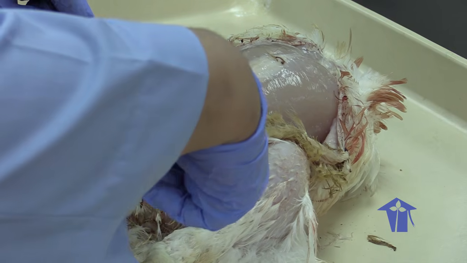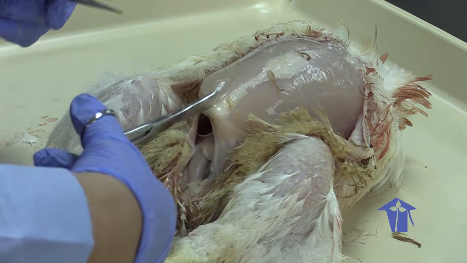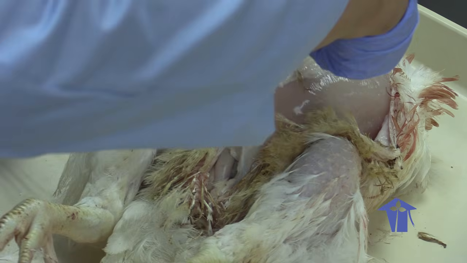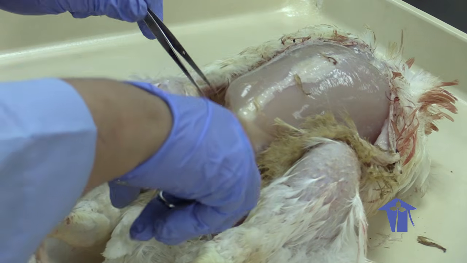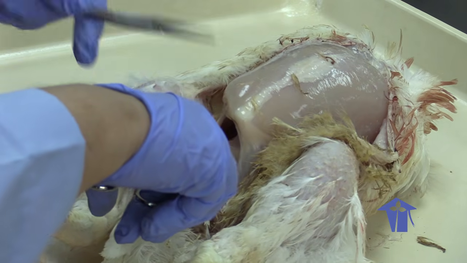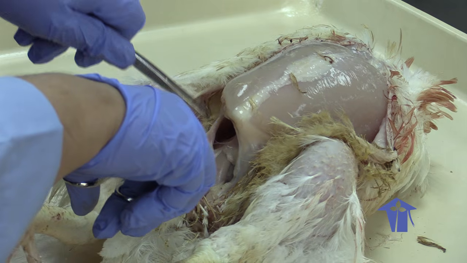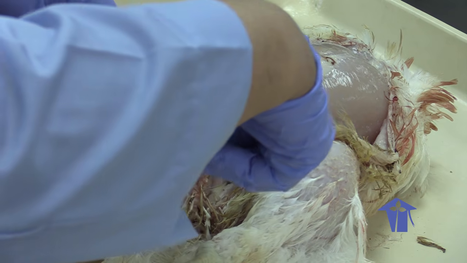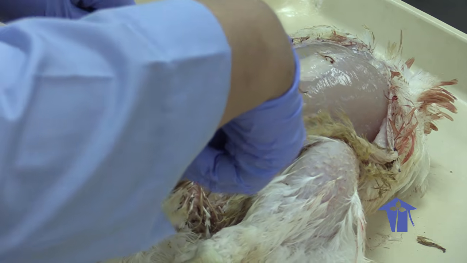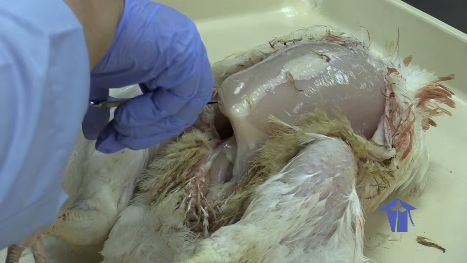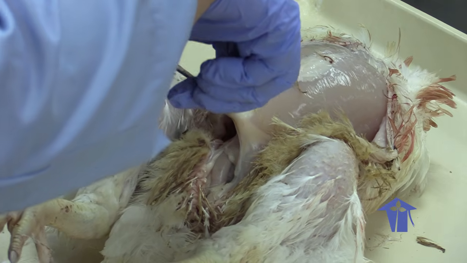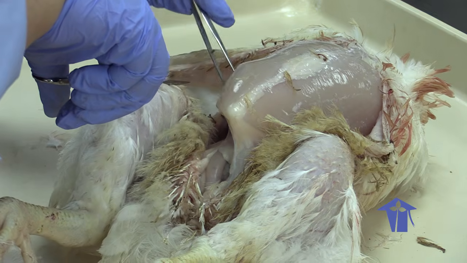Okay. So I'm going to cut around. Remember, normally I would cut up the middle of the animal, but because this block of breast meat is so huge, I am cutting around, and we're going to open it like a book. Okay.